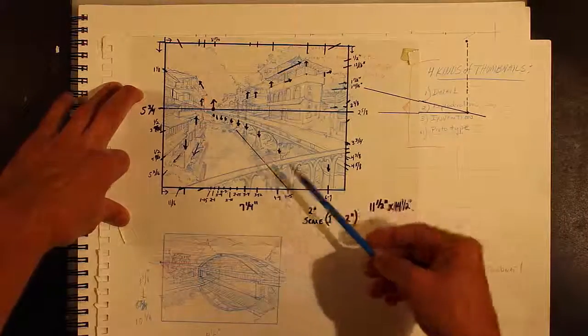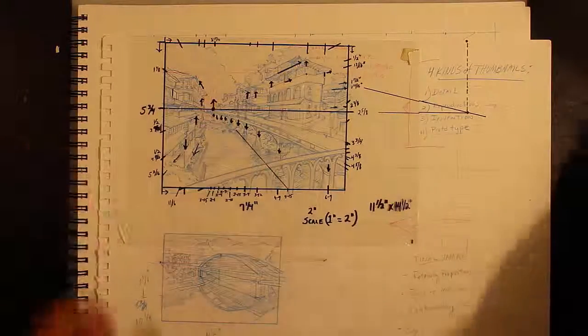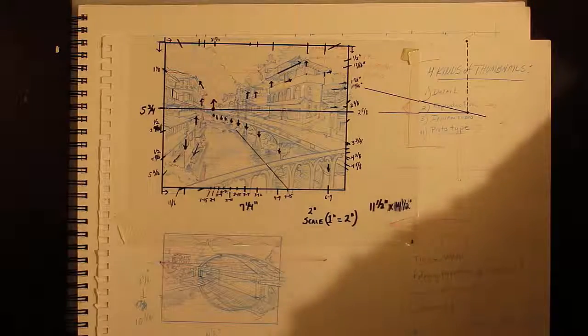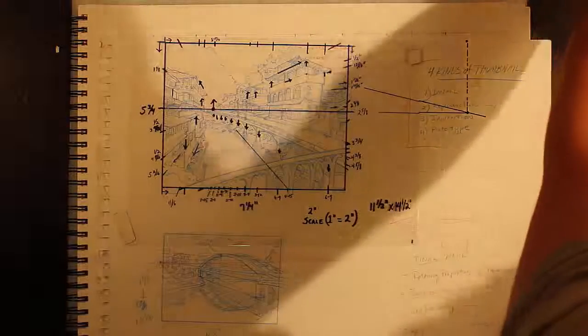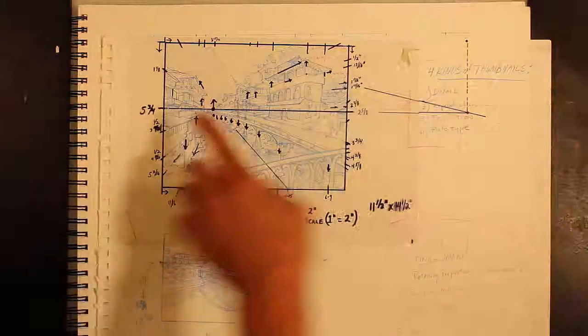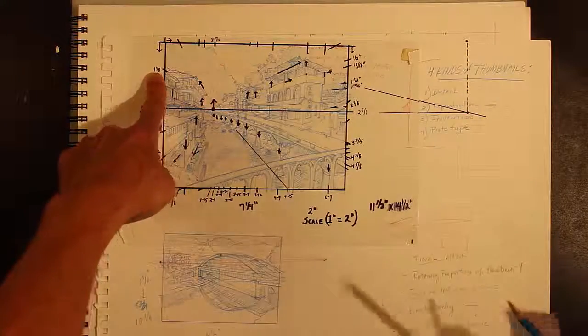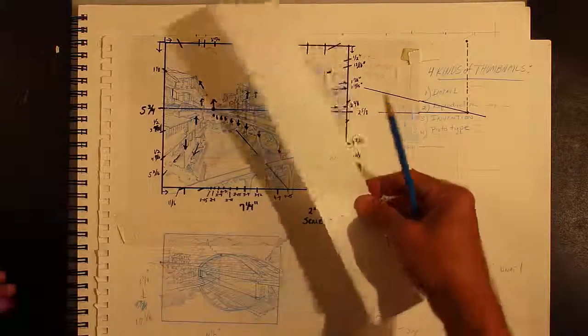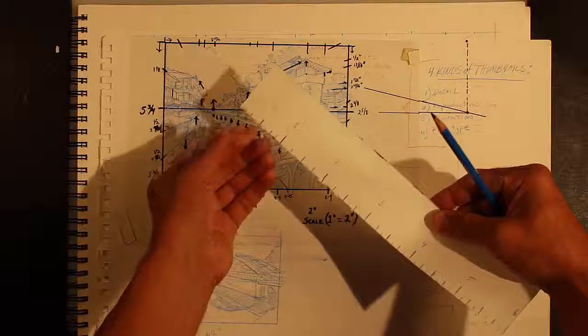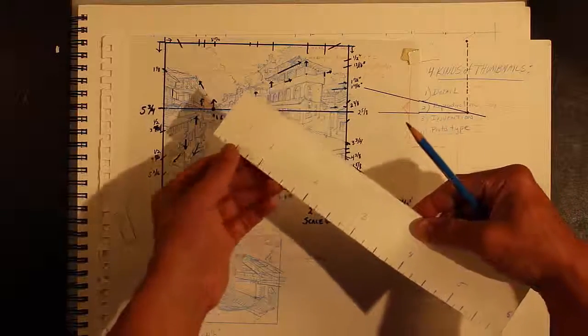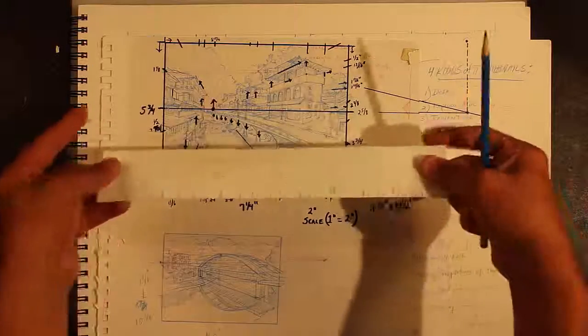Now once you do that, if you're going to double it, either you have to double each measurement each time. For instance, if you multiply it by 2, this would be 2 1/4, not 1 1/8. Or I made this little scale rule where 1 inch equals 2 inches, so it's doubled.